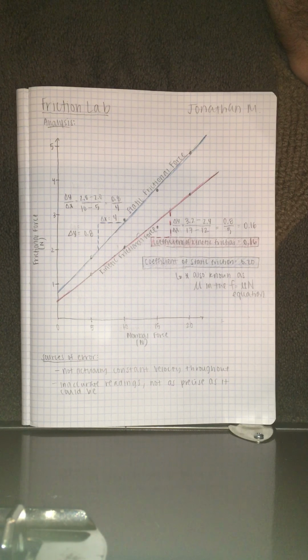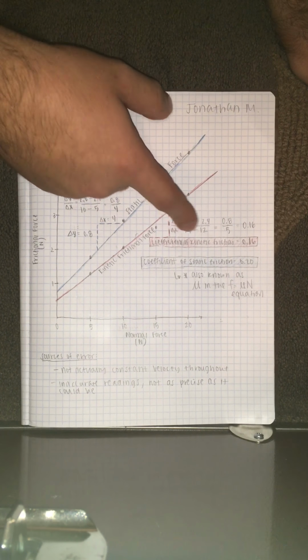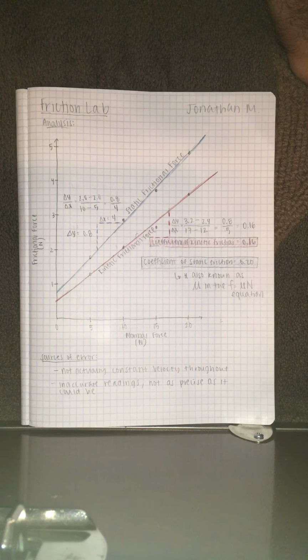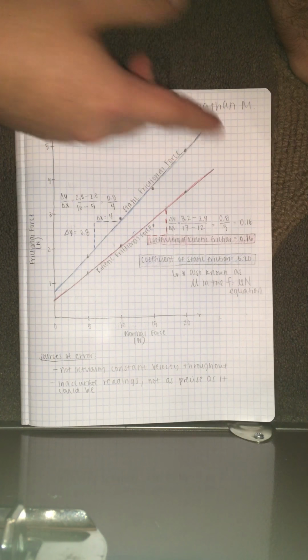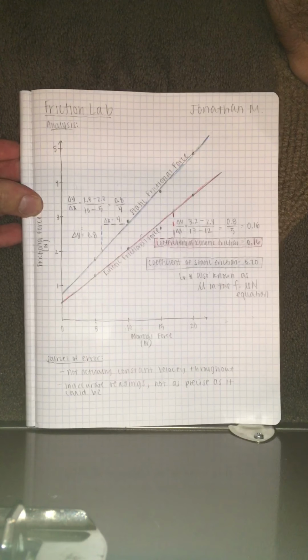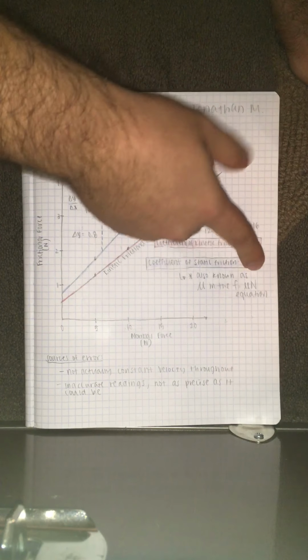But overall, we were able to find the coefficients. It logically makes sense because kinetic is less than the static. And they're both under 1, so that makes sense. It means we did something right. So overall, I consider this friction lab a success, and it's definitely helped me learn the concepts of friction and the fun equation here.